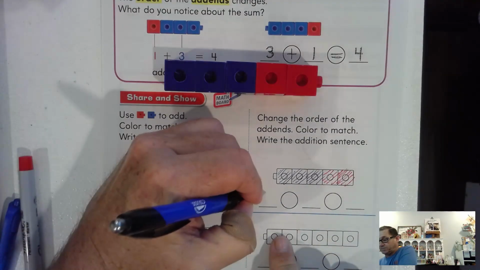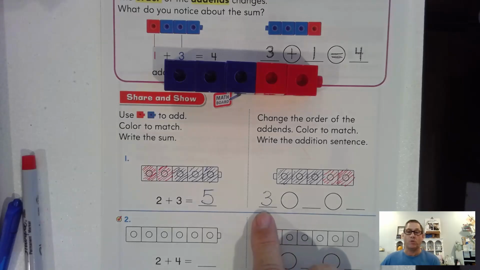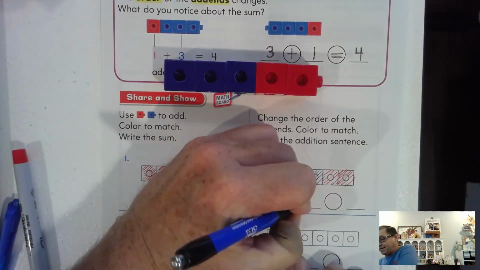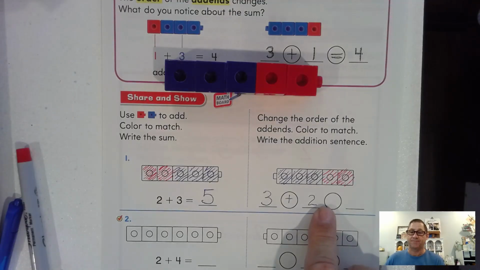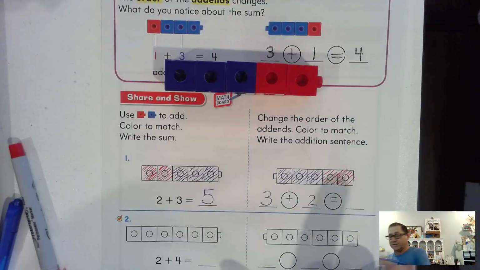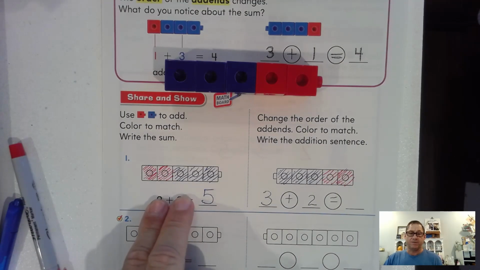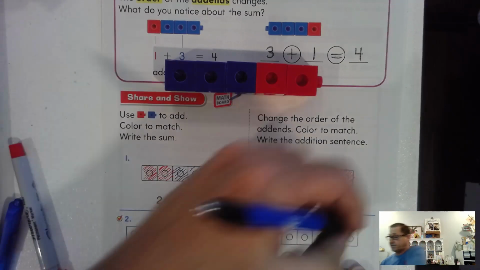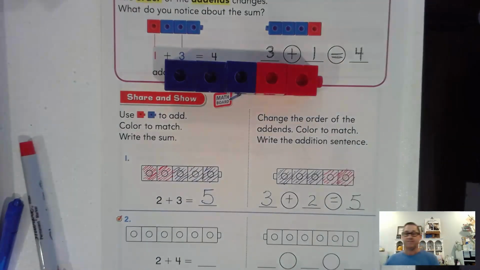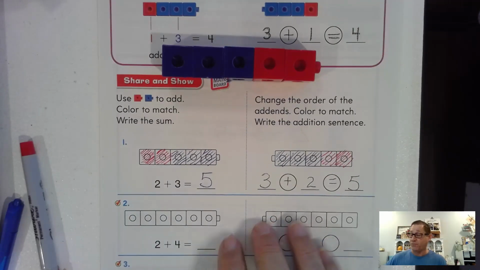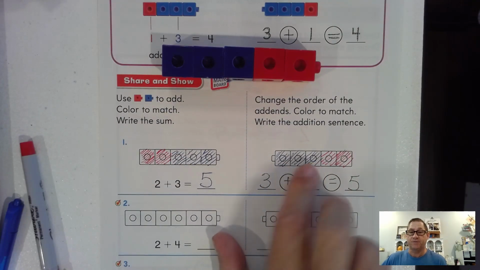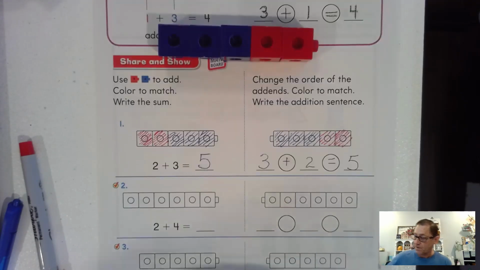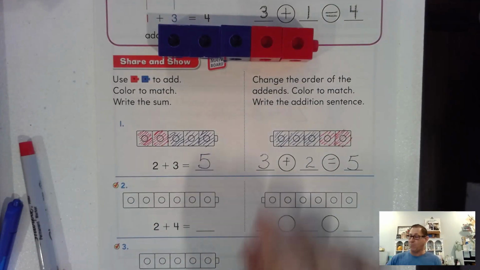Well, I'm still using the same addends. The order has changed though. Now I'm going to start with 3, and I'm going to add 2 more to it. What's the sum? Well, here 2 and 3 gave me 5. I'm using the same addends, so I'm still going to get 5. And I can prove that by counting, right? 3, 4, 5. Okay, so 2 plus 4.